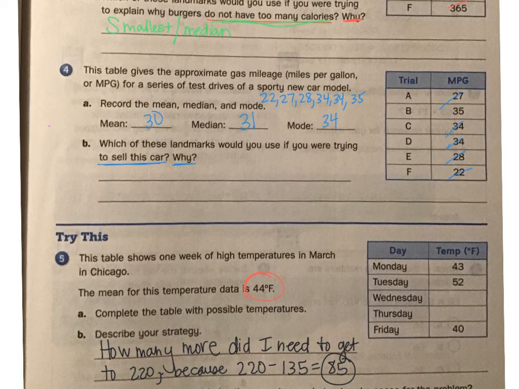Here's some gas mileage. So that means for every gallon I put in my car, that's how many miles I can go. So the higher the gas mileage, the less money I have to spend on gas in the long run. All right, let's go ahead. Let's put these in order like I did here. And when I did that, I added them all up, divided by 6 again, because there's 6 numbers. I got a mean of 30.